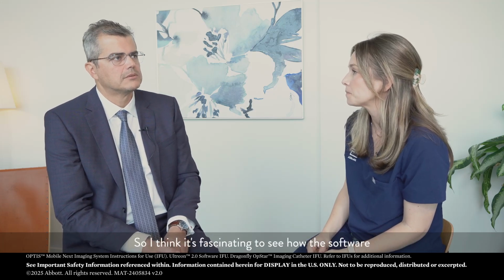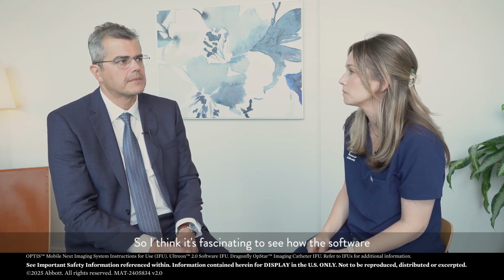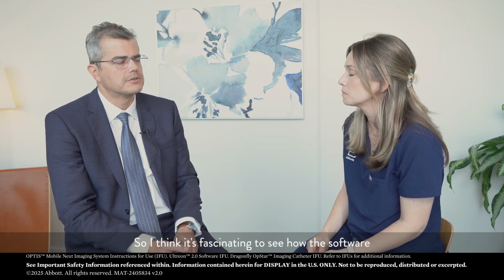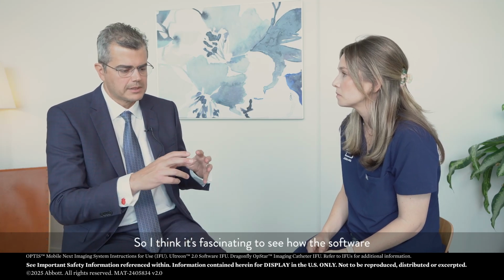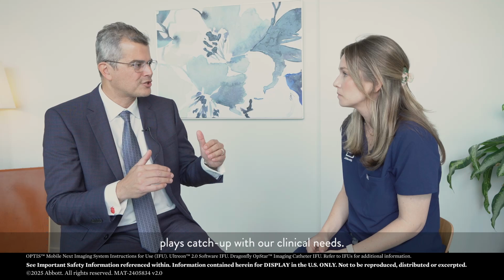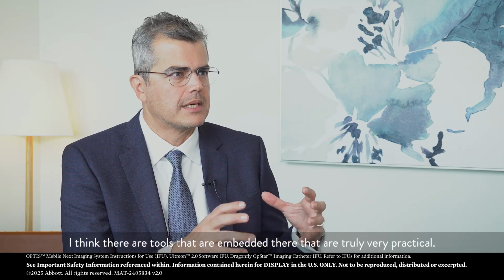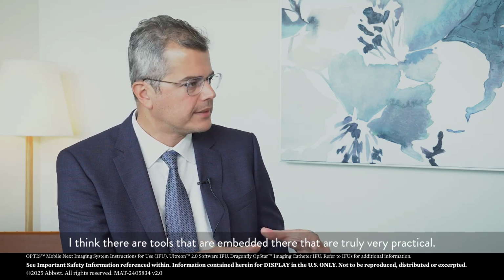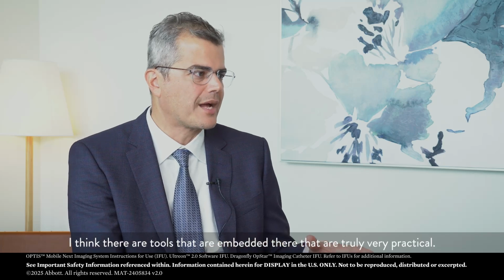Yeah, so I think it's fascinating to see how the software plays catch up with our clinical needs, right? Specific to Ultreon 2.0, I think there are tools embedded there that are truly very practical.